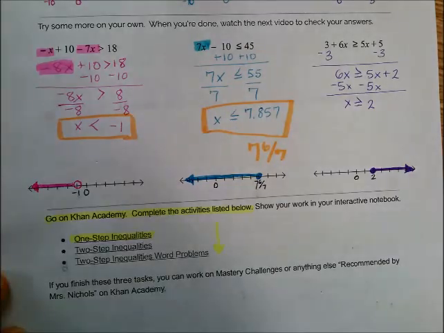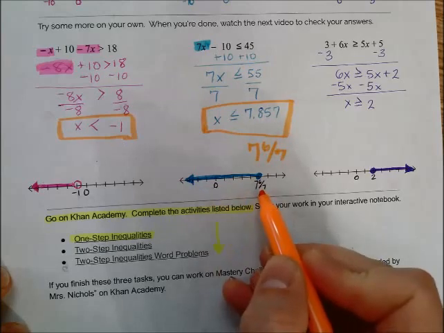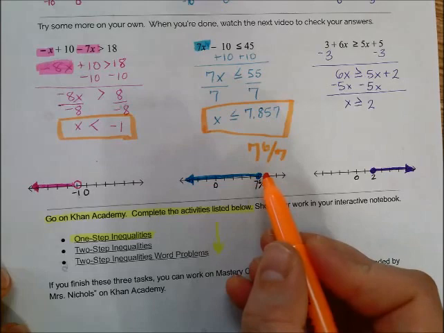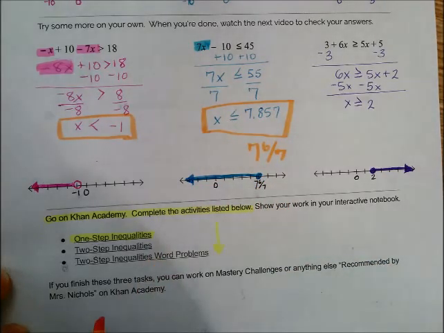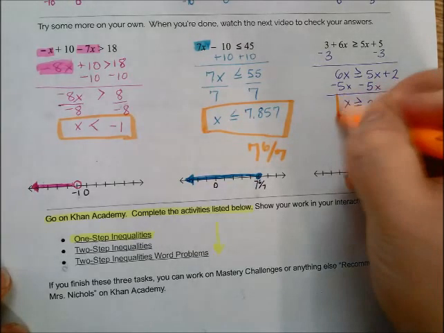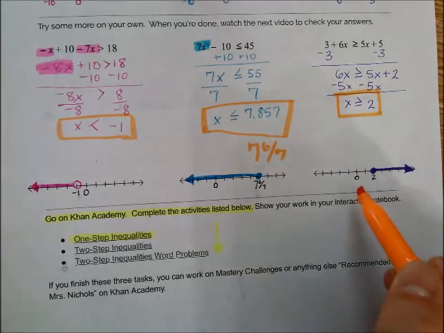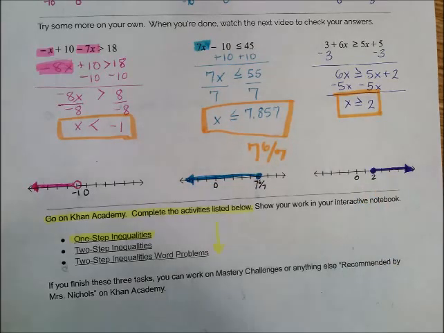I rounded mine to 7.857. Your graph should have had 0 and 7 6/7, or whatever you rounded to, a solid circle at that number you rounded to, and you should have shaded to the left. For number 3, your solution was x is greater than or equal to 2. You should have had 0 and 2 on your graph, with a solid circle at 2 shading to the right.